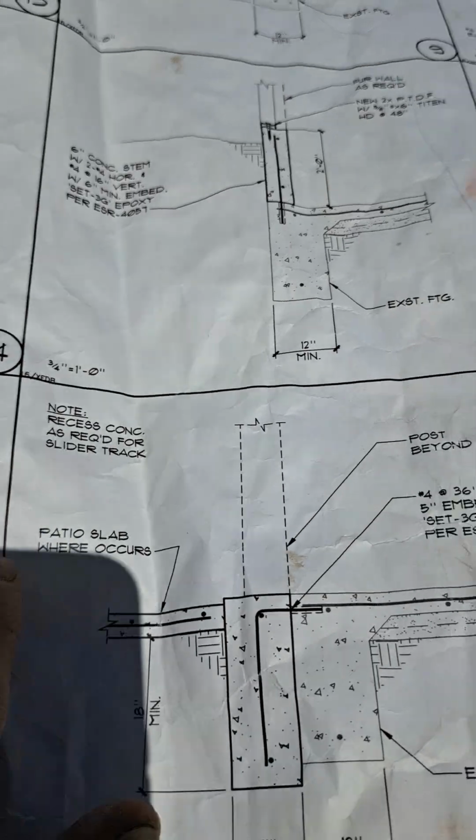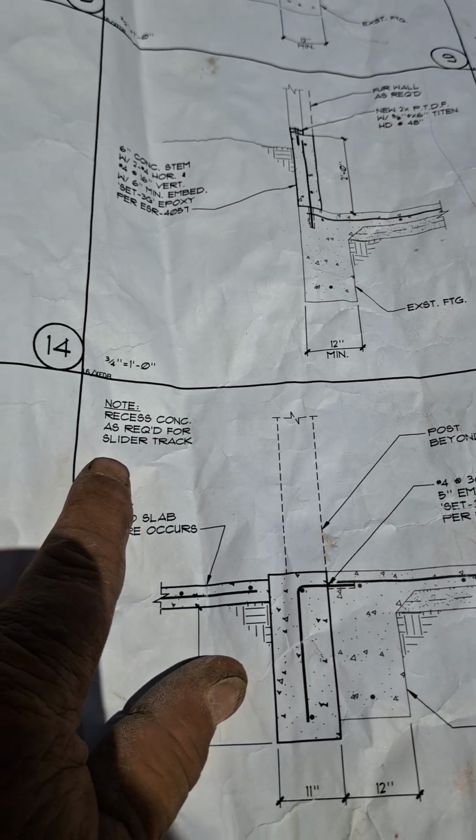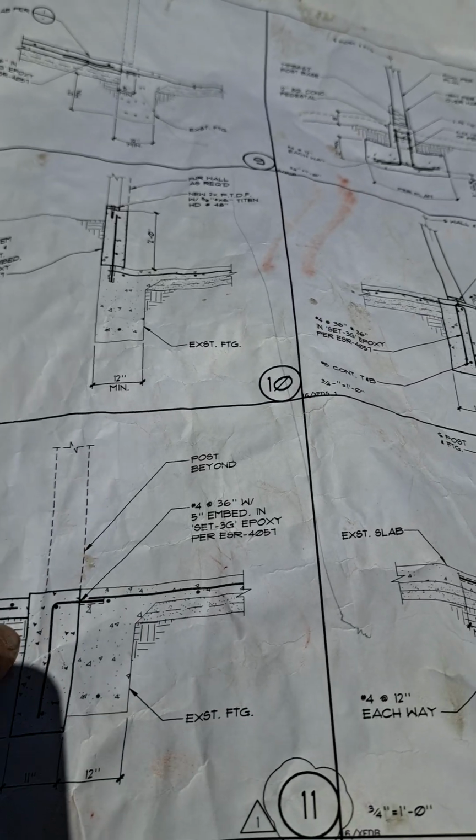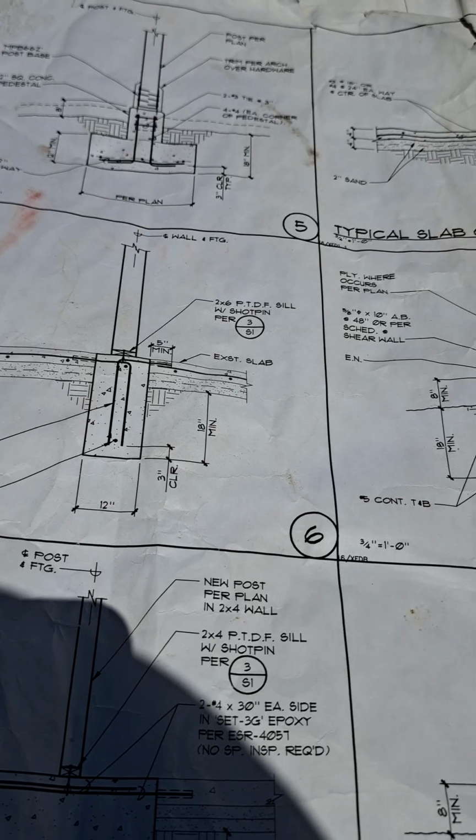And there's also notes. You have to look for any notes that they have on the details. So he's telling us that there could be an opening, a door track here that needs to be recessed. We have stem walls we're building. Luckily this engineer is a pretty easy engineer to follow.